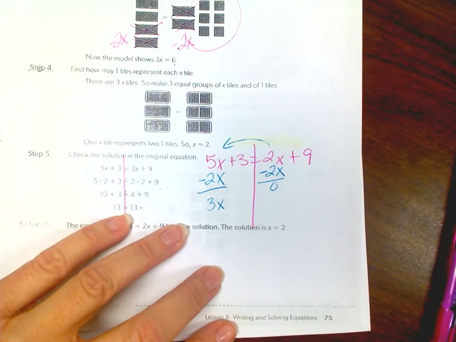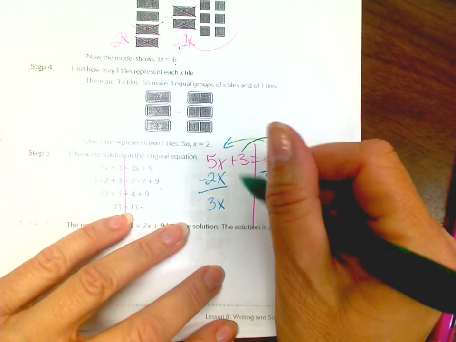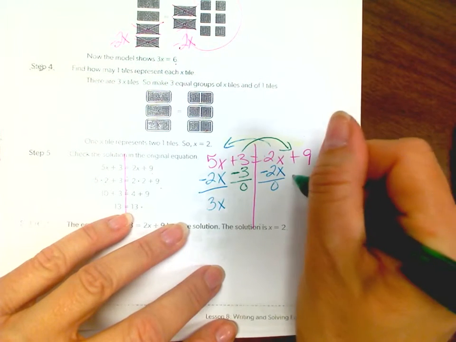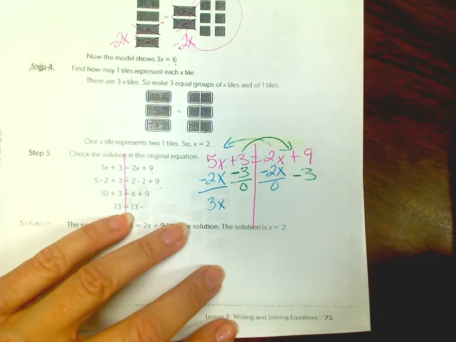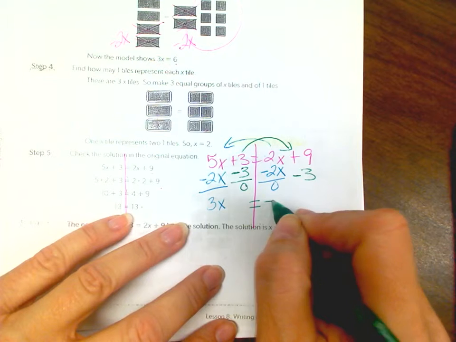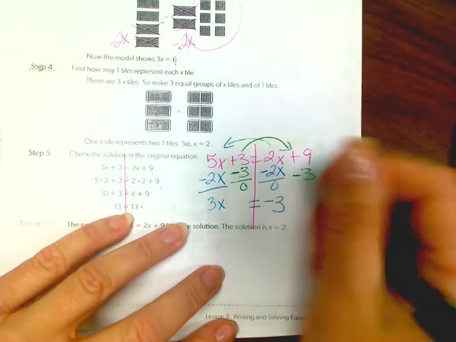I want to get my whole numbers on this side. So to make 0 here, I need to subtract 3 to get 0, subtract 3 to get 0. So now I have 3x equals negative 3. Oh, my bad, negative 6.